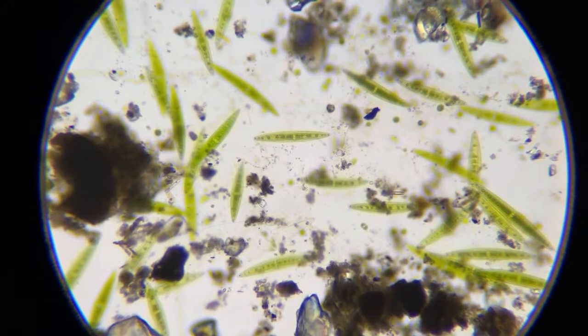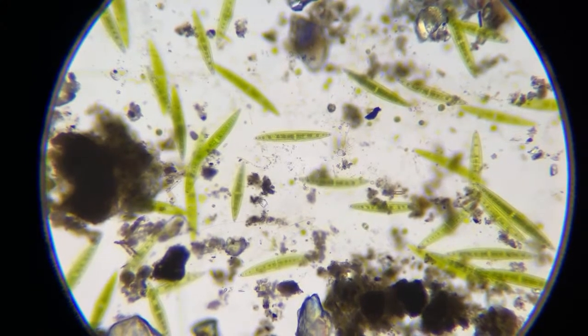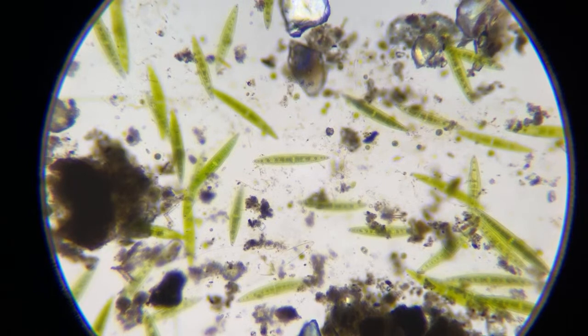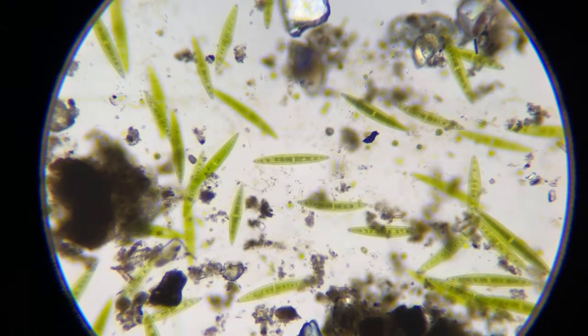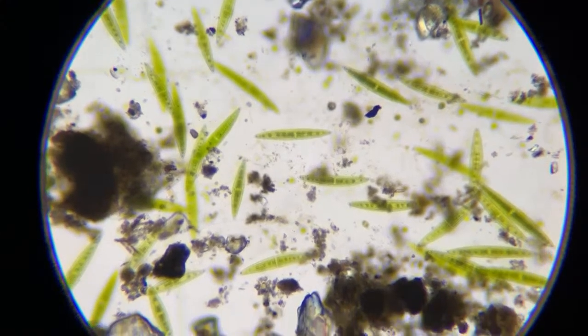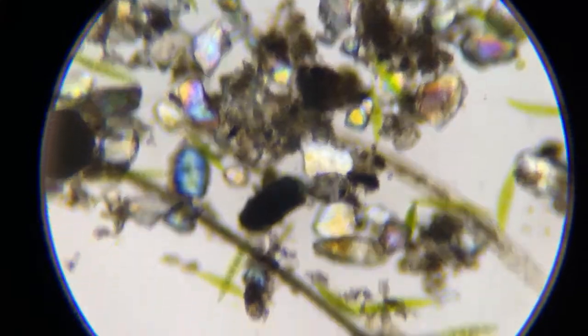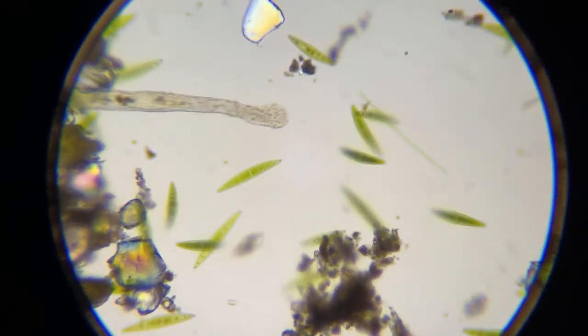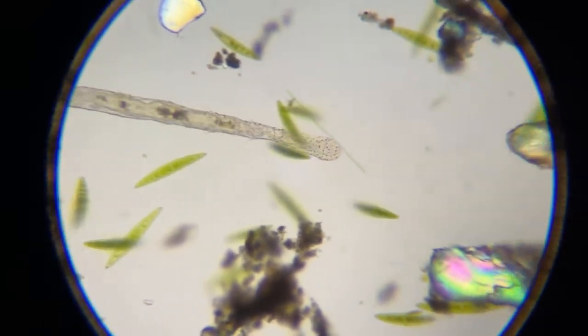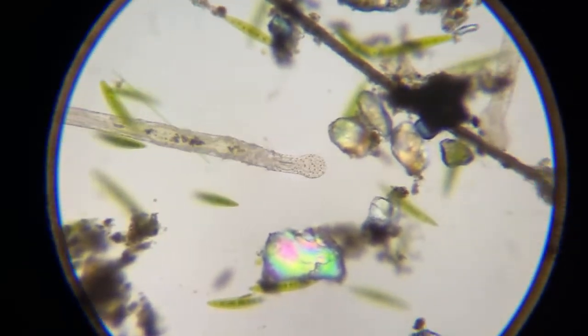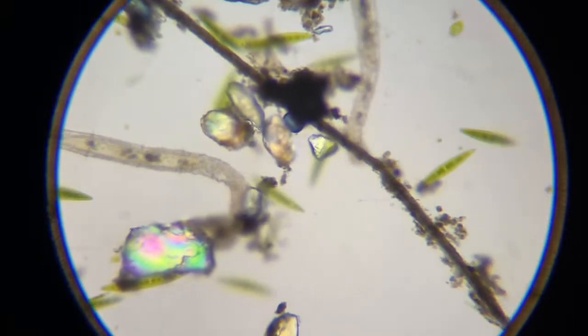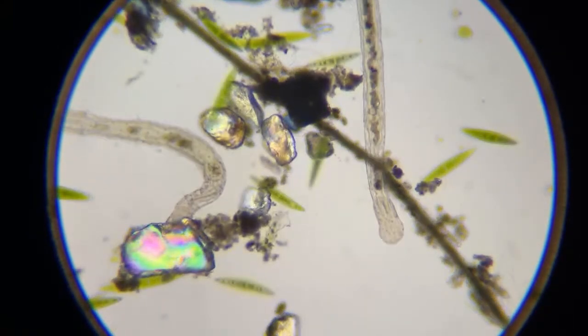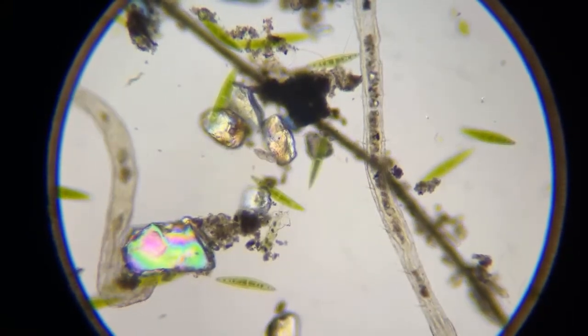These are Closterium. These little algae right here, Closterium. So that's algae, and usually that means your puddle water is healthy. Aeolosoma right here, just moving around. And there's another Aeolosoma coming to check him out.